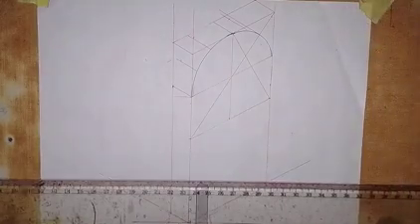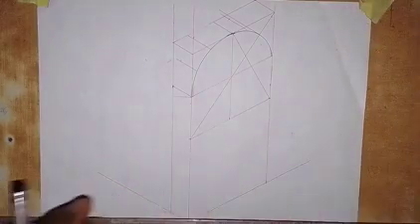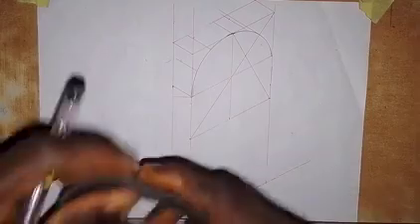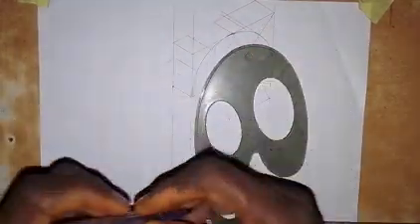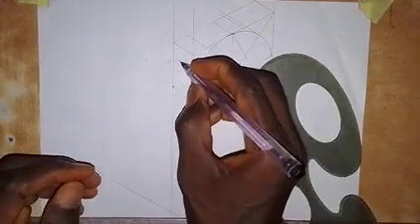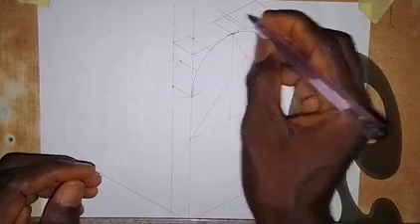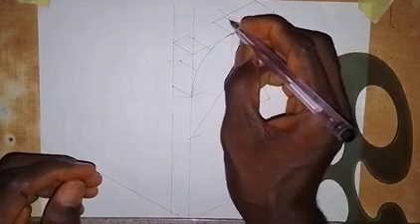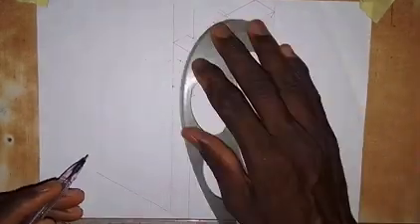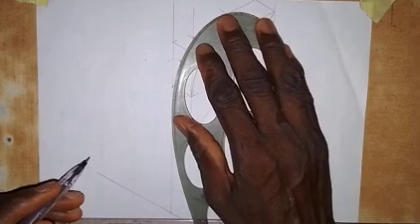So we are going to join the points together with the use of a French curve. So this is how it goes. So we have a point here, a point here, a point here, and then we have a point here. So it goes like this. So you join them together like this.